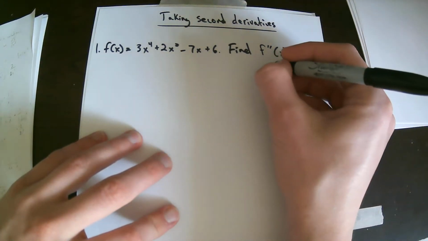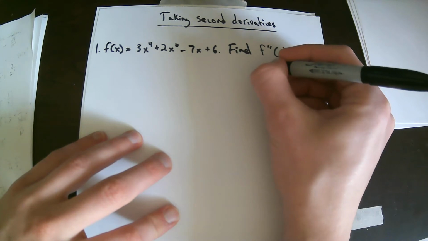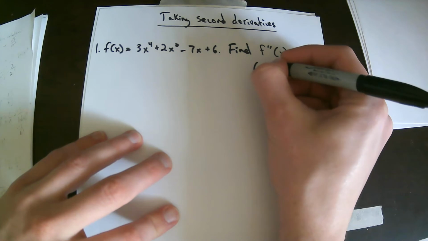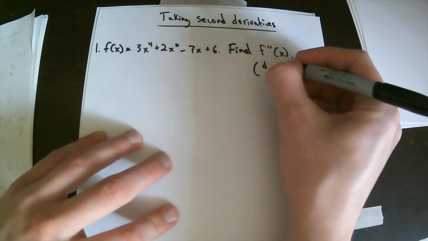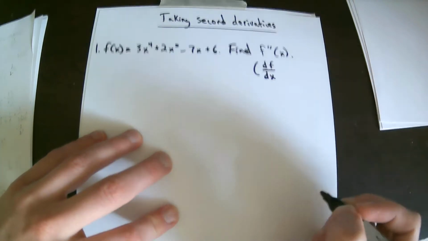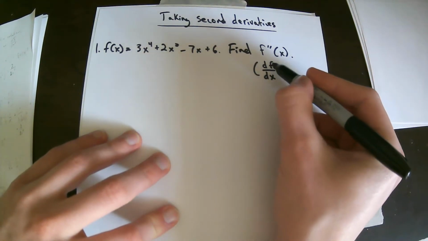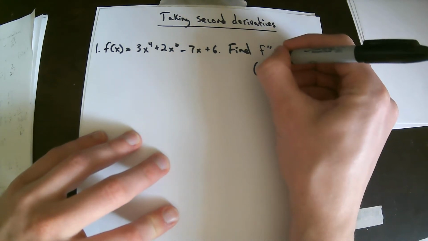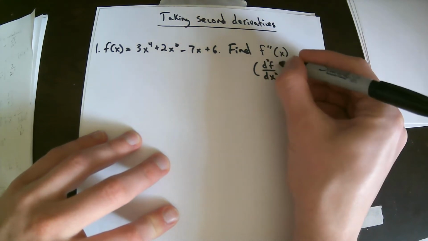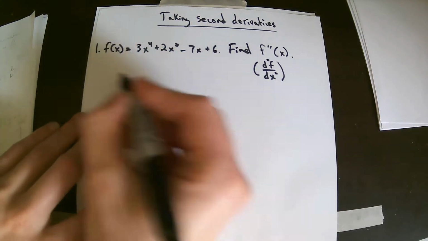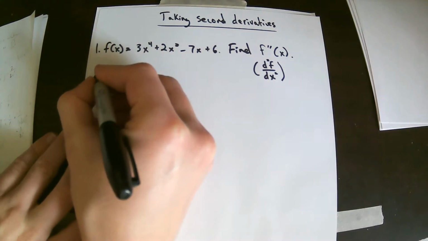Alternatively, for the df dx notation, well, here's a first derivative. That's a first derivative, the derivative of the function f with respect to x. When it's a second derivative, you put a little 2 there and a little 2 there. Okay, so let's find the second derivative of f.